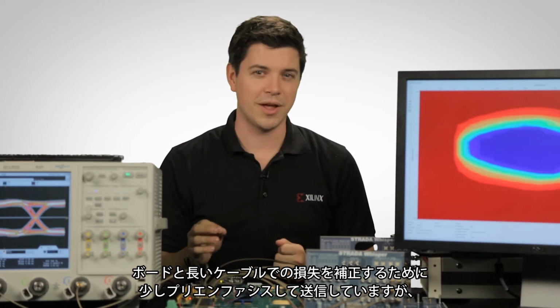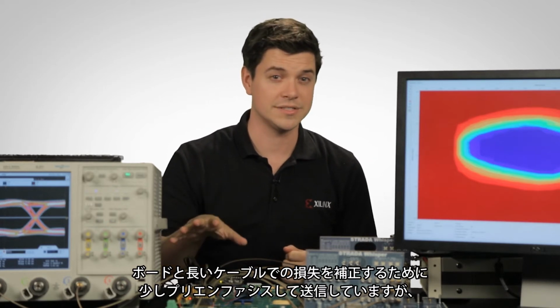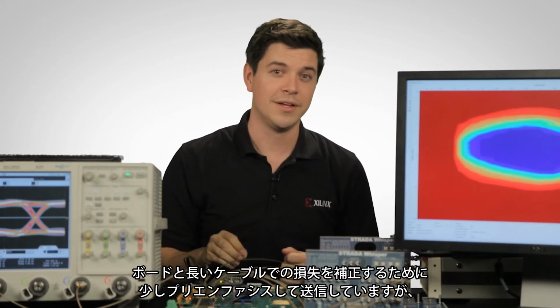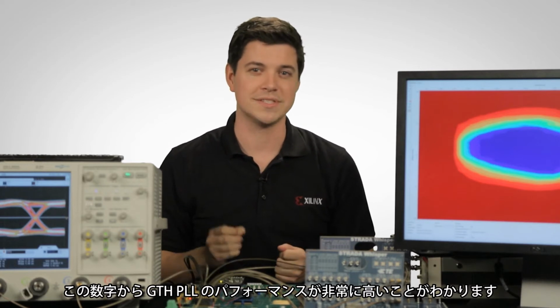We do have a touch of preemphasis dialed in here to help compensate for the losses through the board and this length of cable, but these numbers are really showing the performance of the GTH PLLs.